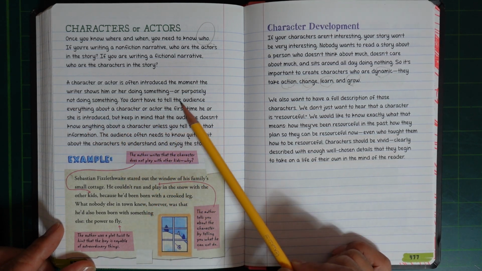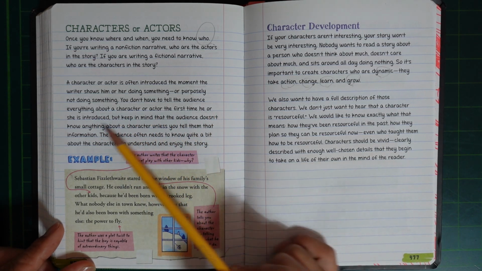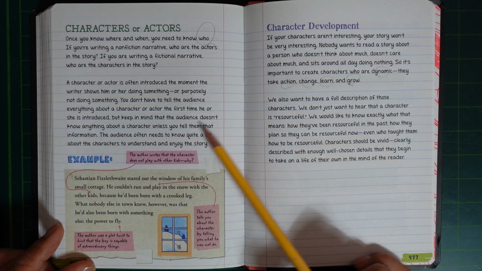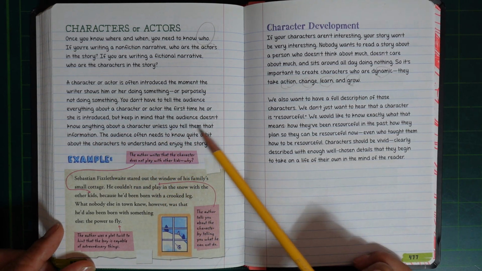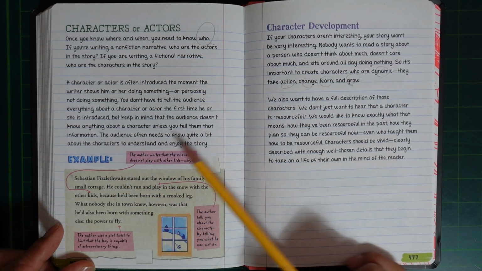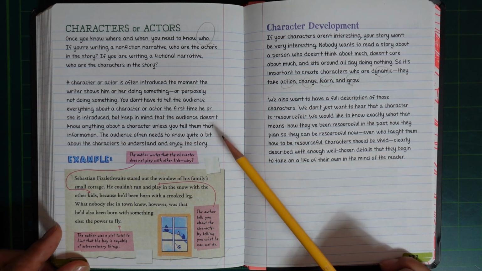You don't have to tell the audience anything about the character or actor the first time he or she is introduced, but keep in mind that the audience doesn't know anything about a character unless you tell them that information. The audience often needs to know quite a bit about the characters to understand and enjoy the story.